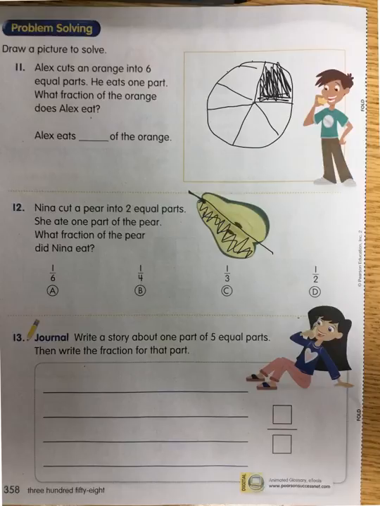All right, let's go to the journal. Write a story about 1 part of 5 equal parts, then write the fraction for that part. Okay, so Joe cut, what kind of fruit could we do? Oh, let's do a peach, into 5 parts.